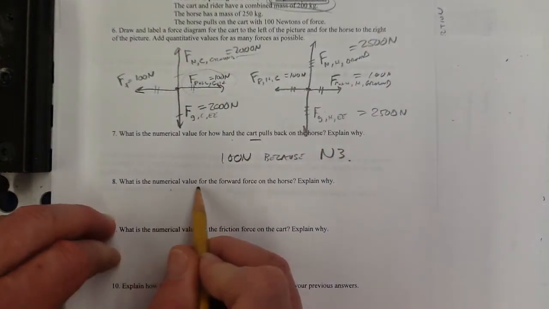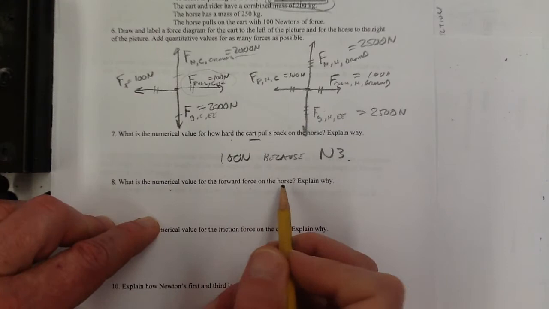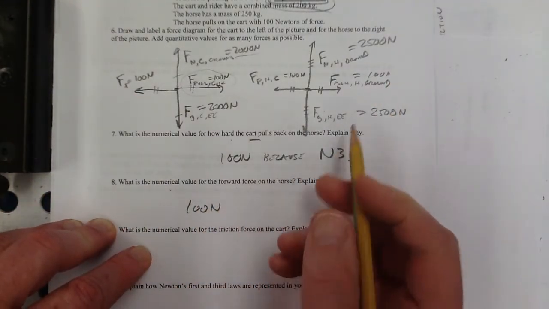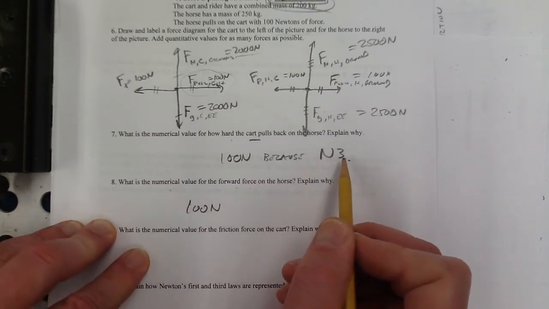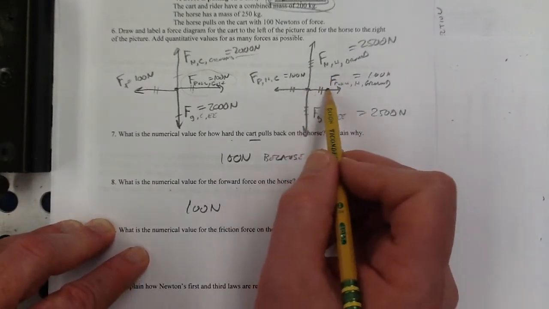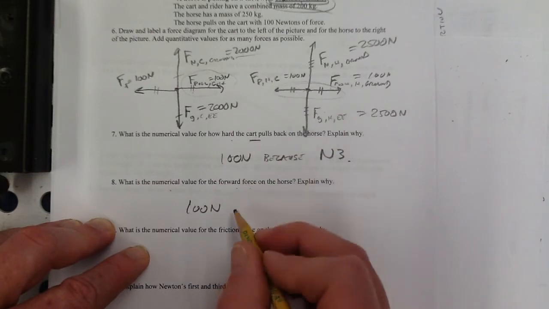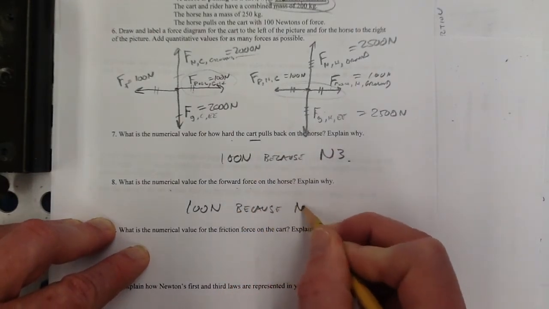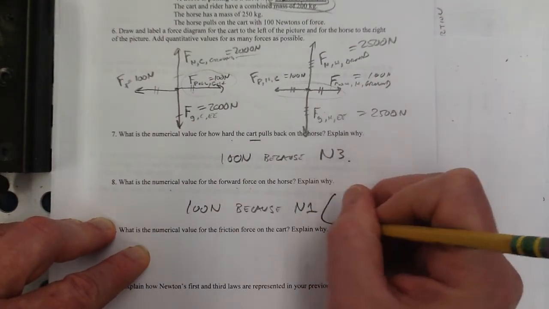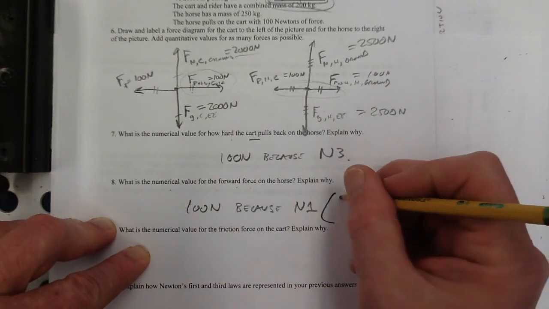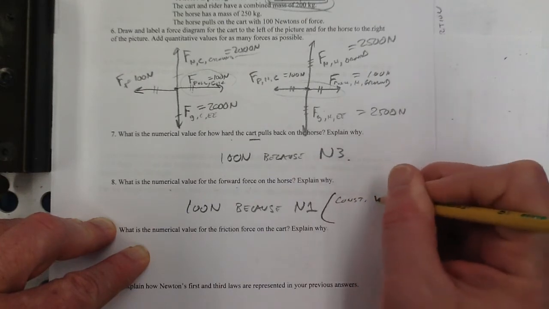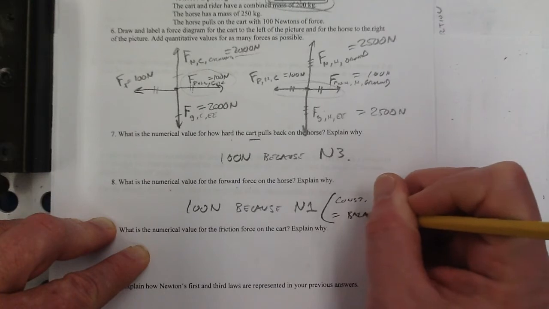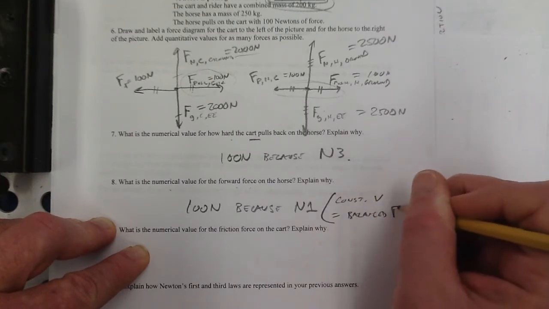What is the numerical value for the forward force on the horse? 100. Because why? Because Newton's third again? No, because Newton's first law. Because the forces are balanced. And why is it Newton's first law? Because constant velocity means balanced forces.